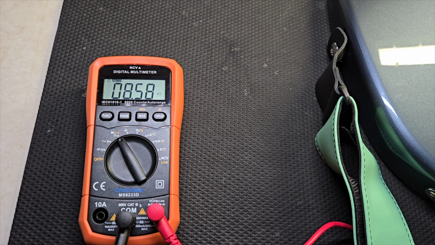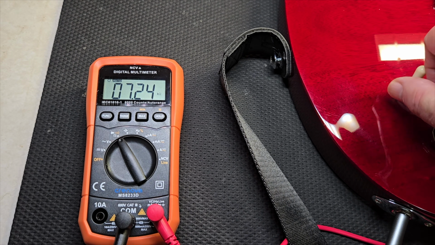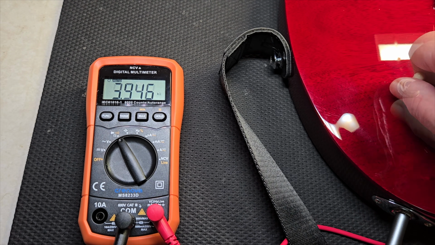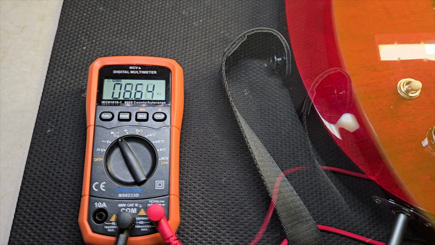And position 1 reads 8.58. Next we have the PRS DGT Standard SE. Neck pickup reads 7.24. Both pickups read 3.946. And the bridge pickup reads 8.64.